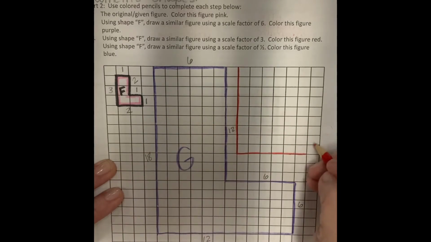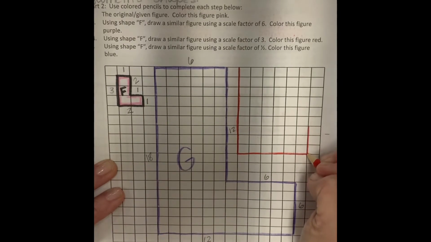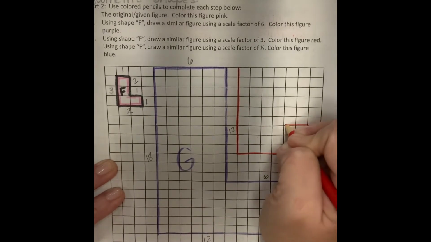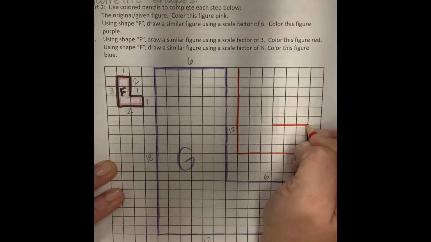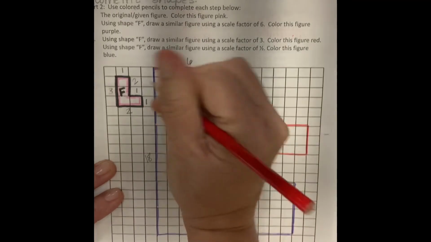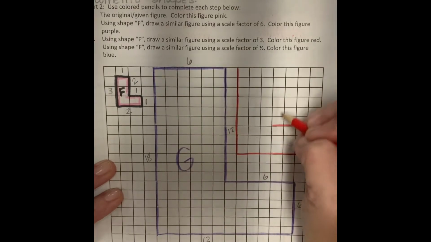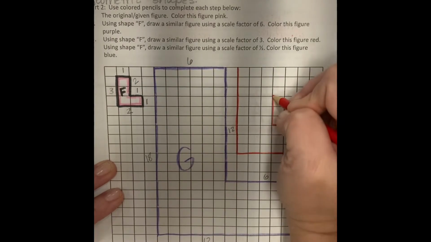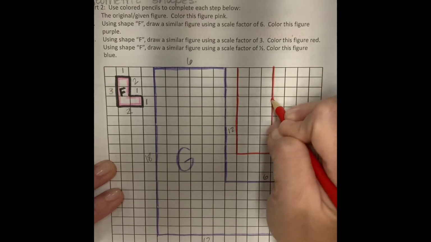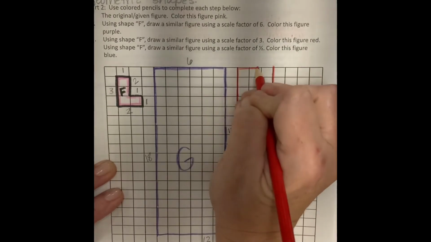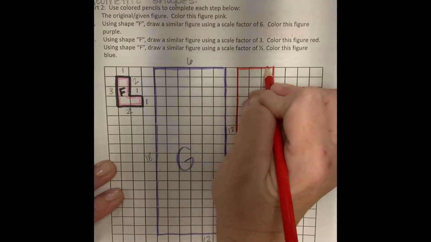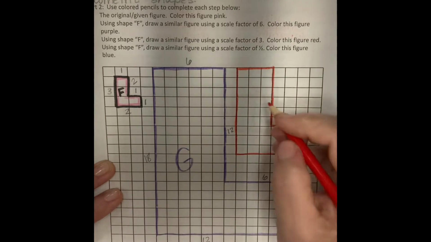This right side, that first part that goes up was 1, so 1 times 3 is 3. And then it goes in 3 to the left. This part was 2, so we're moving up. 2 times 3 is 6. And then the top is 1, so 1 times 3 is 3.